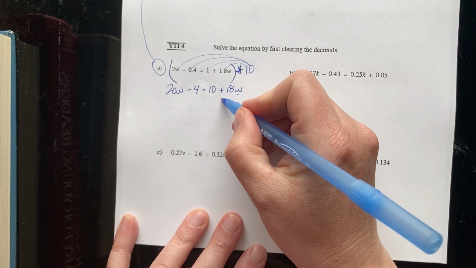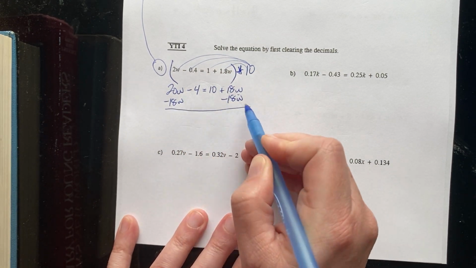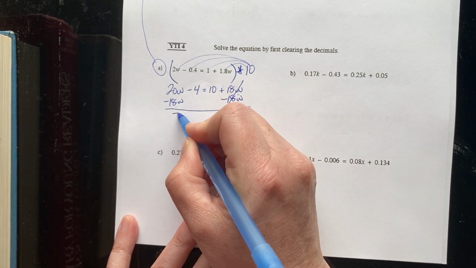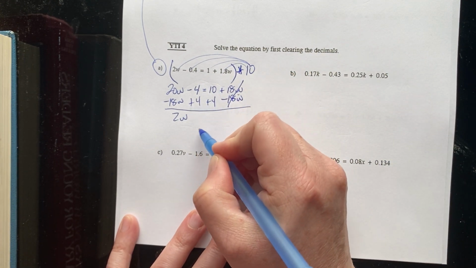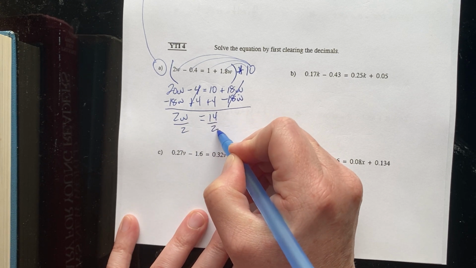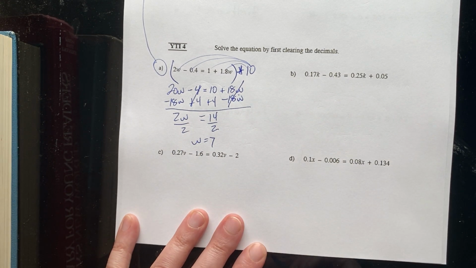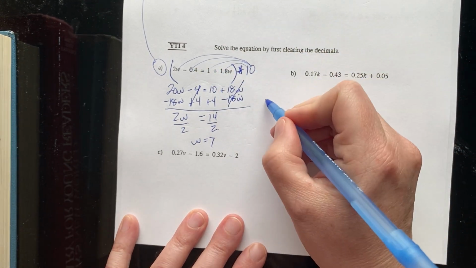It looks like I like to deal with my variable terms first, and I like a good positive coefficient. That's just my personal preference, 2w. And to eliminate this 4, I'm going to add 4 to both sides, equals 14, dividing by the coefficient of 2, w equals 7.